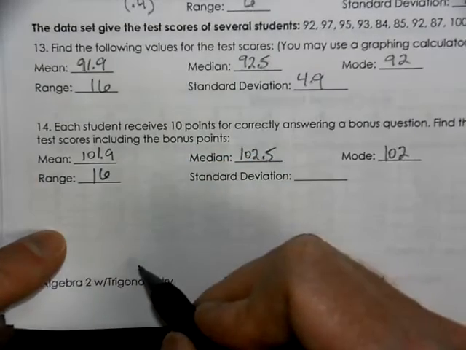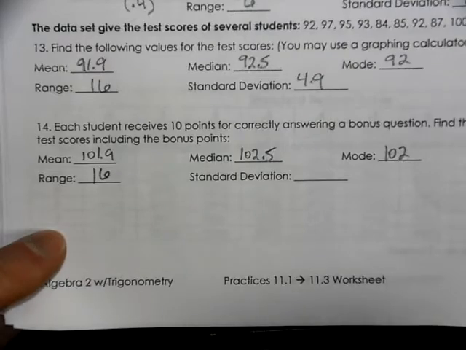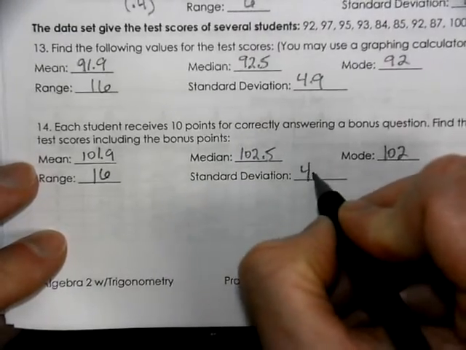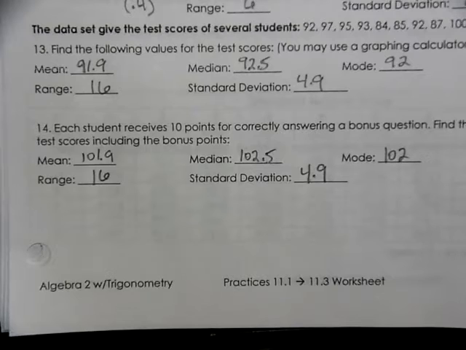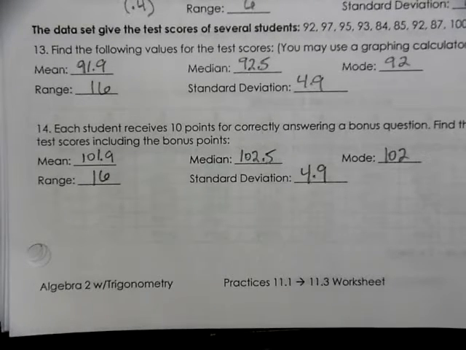The range is not going to change because all the values went up by the same amount, and the standard deviation does not change at all. So adding a value to the mean, median, and mode changes it by that amount. It does not affect the range or the standard deviation.